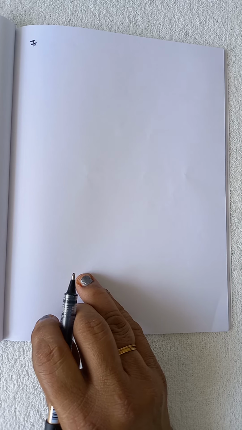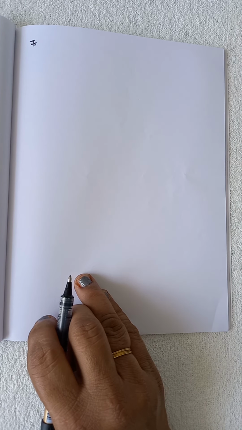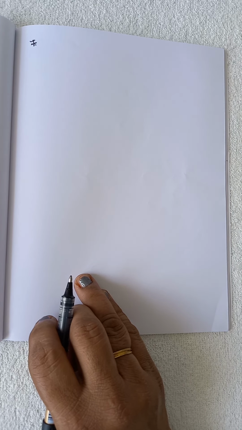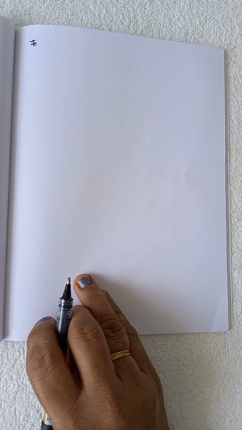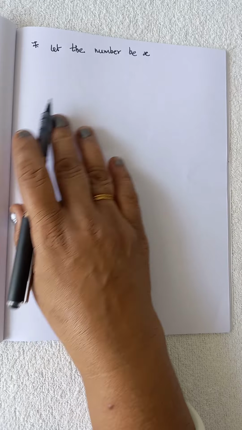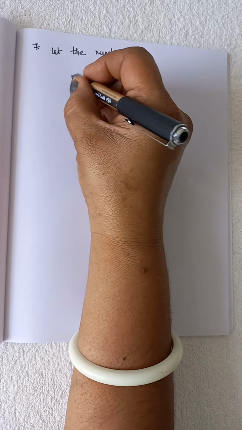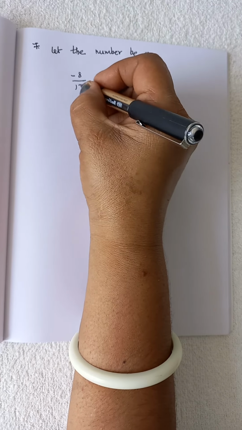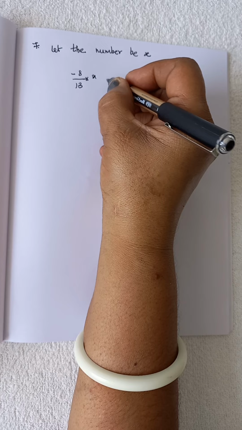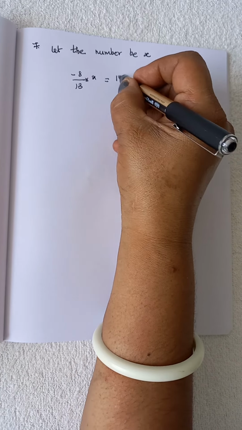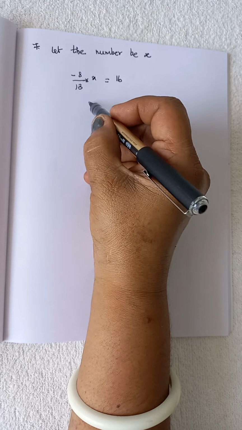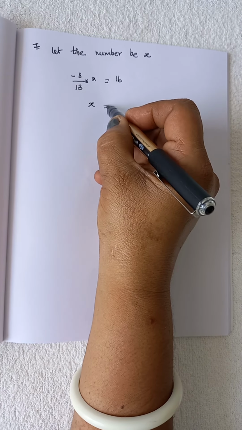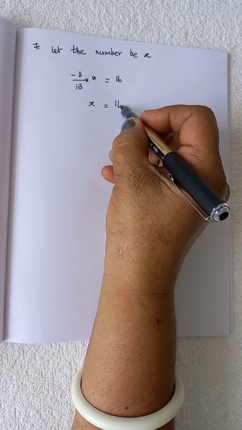Now the seventh question is, by what number should minus 8 by 13 be multiplied to get 16? We don't know the number, so let us take that to be x. So minus 8 by 13 into x will give you 16. So what is x? x is equal to what is on the right side, that we write first.